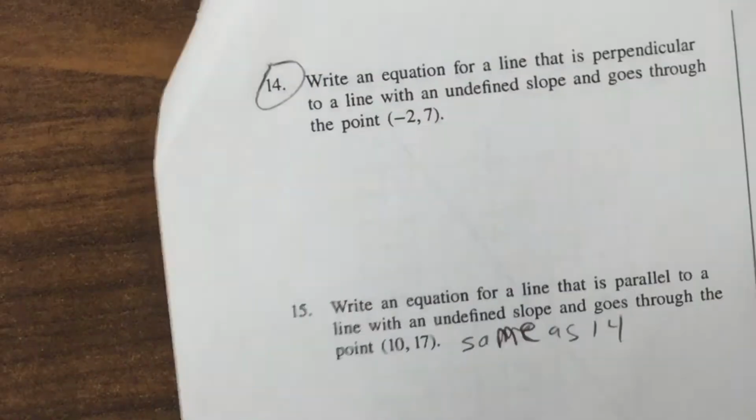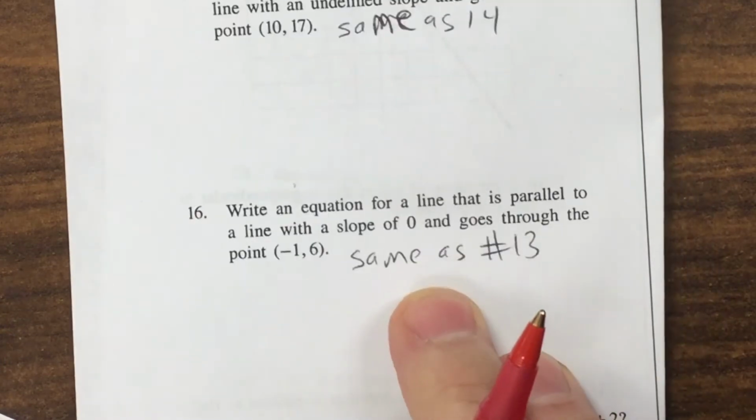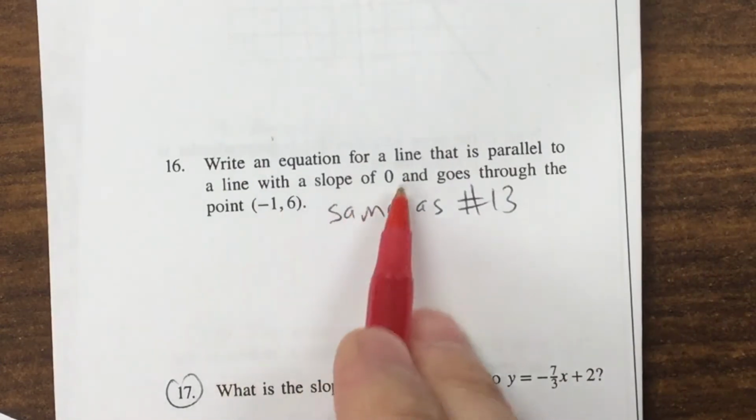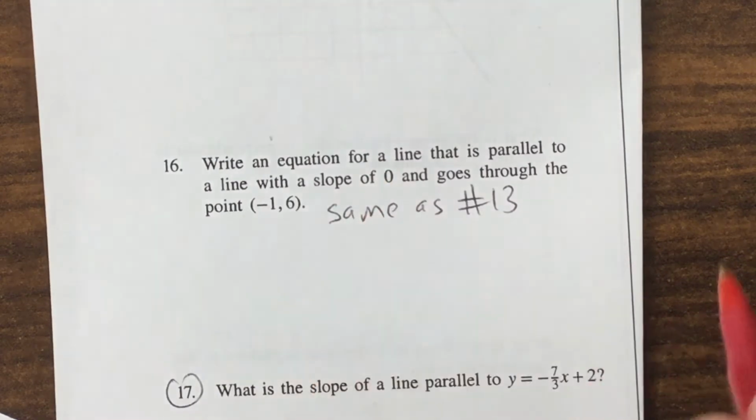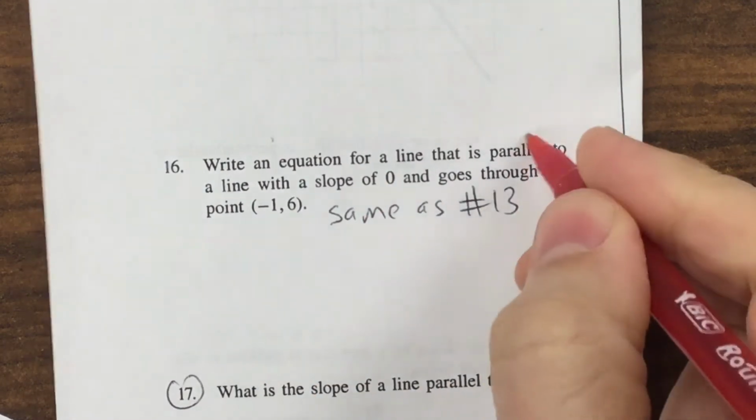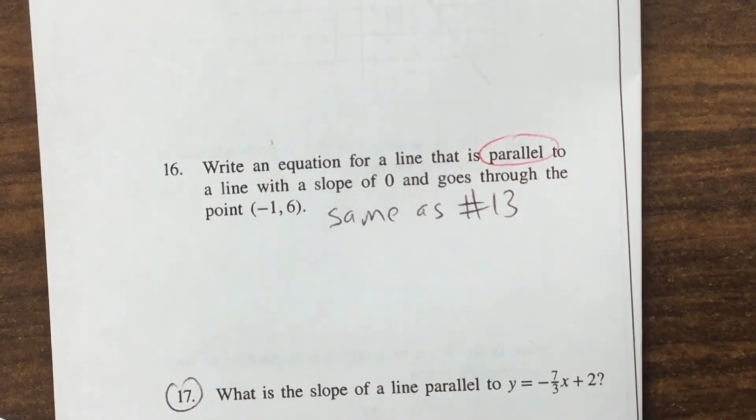All right. So on the next page, I just did number 13. You're going to do the same exact strategy on number 16 on your own, okay? It's another slope of 0, okay? But this time, the line is going to be parallel. So you look at that and figure out what that's going to do. Okay, remember, a parallel line is going to have the same slope.